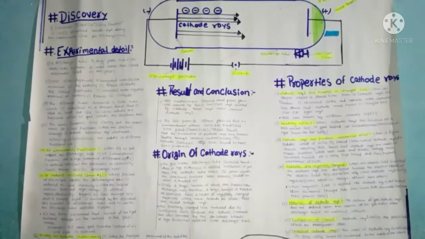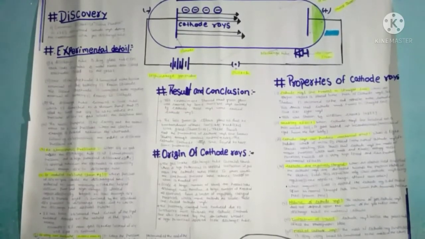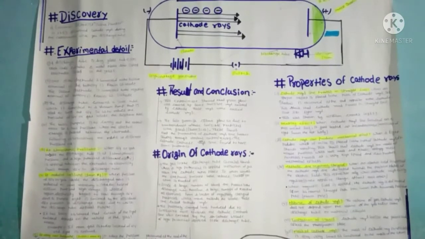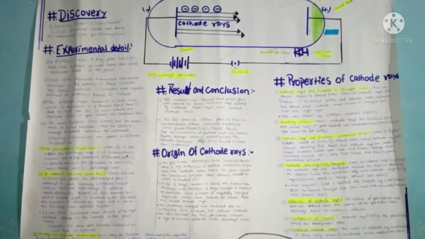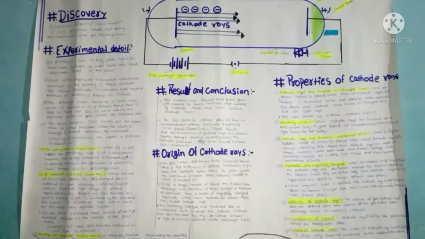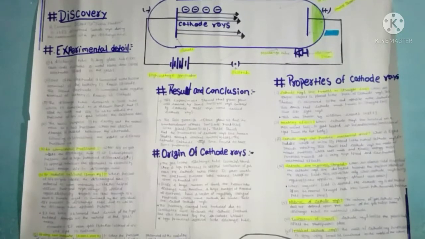However, it was observed that although the discharge tube appears to be dark with any gas instead of the air, a faint greenish glow was observed at the end of the discharge tube opposite to the cathode. At the same time, a shadow of the anode was obtained on the back of the anode.